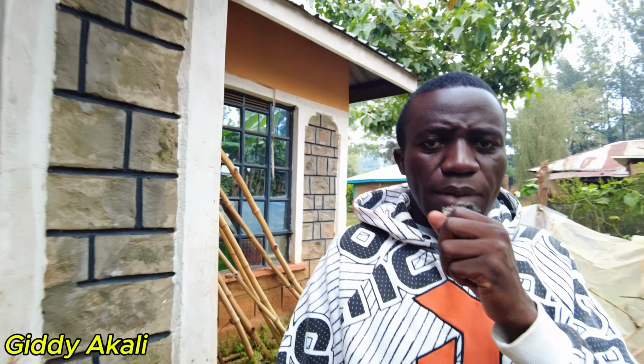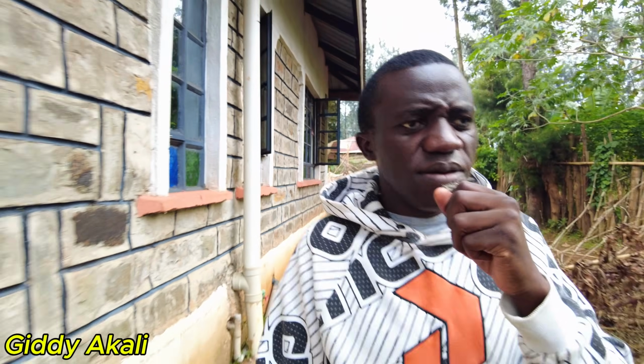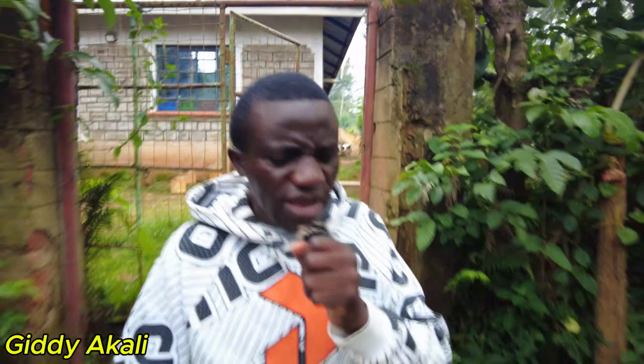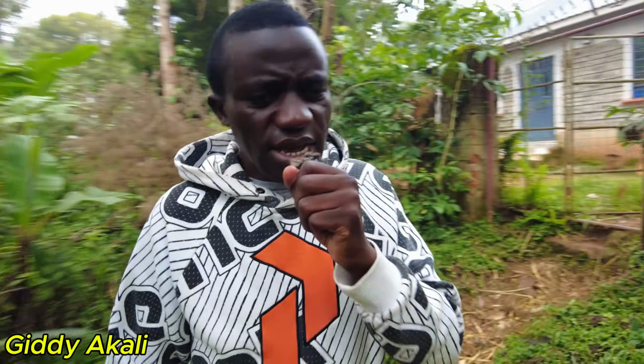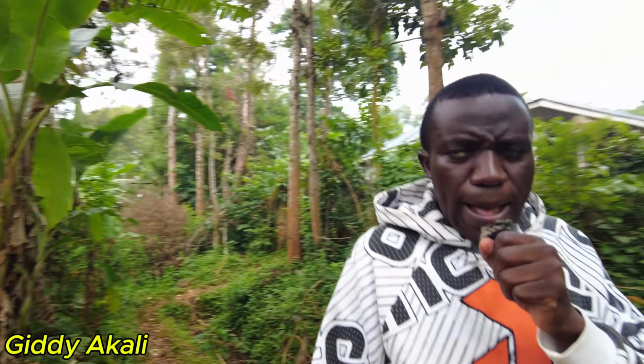But before that happened, we used to go to the river. Yes, and the river is not very far. It's very near. I see some people struggling to go to the river in some places in this country because those areas are semi-arid. But in our place, the river is not very far. That is where we used to fetch water. So let me take you to the river.